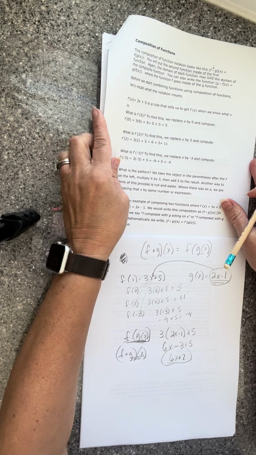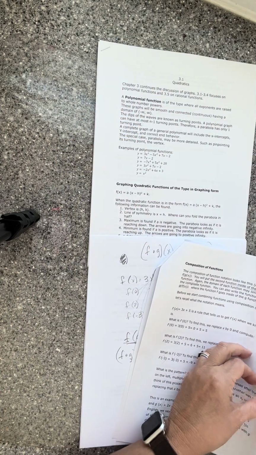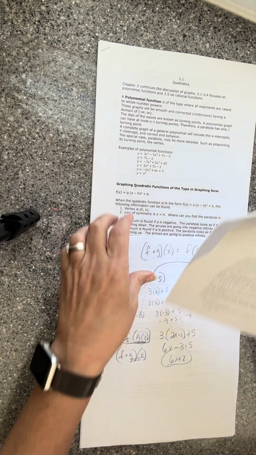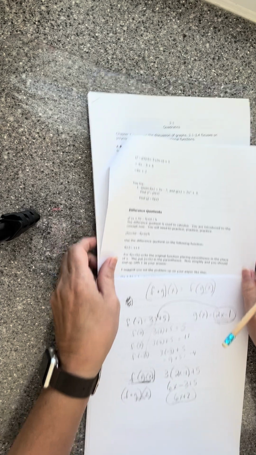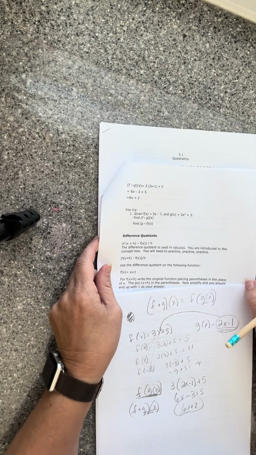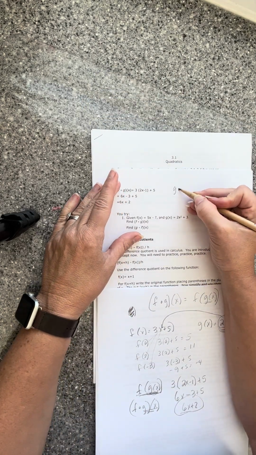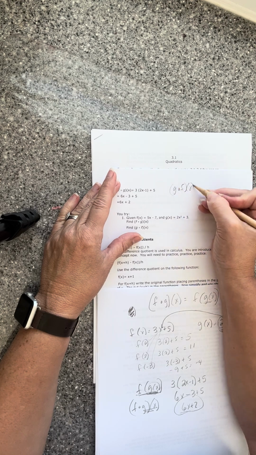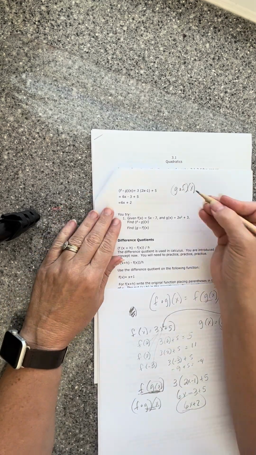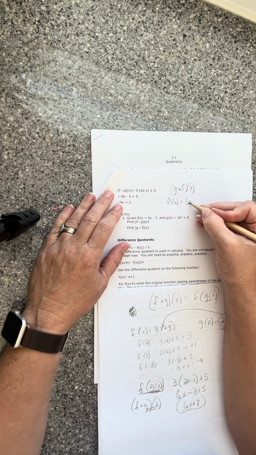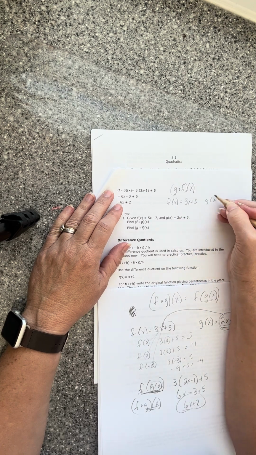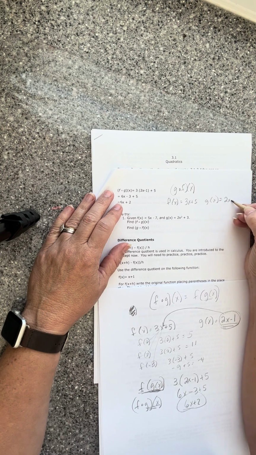You can also do that in reverse. We could do g of f of x. All right, at the top of the next page, you can see it's got the steps there, the 6x plus 2. But what I'd like you to try now is do g of f of x. Do it the other direction for the same functions. F of x is 3x plus 5, and g of x being 2x minus 1.